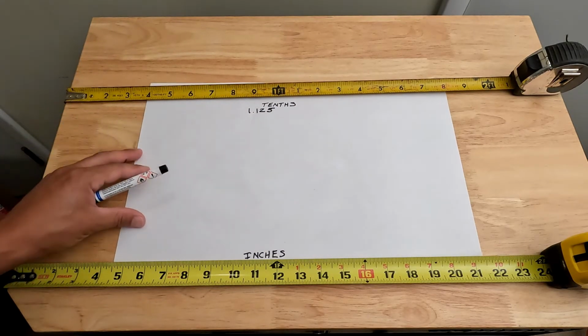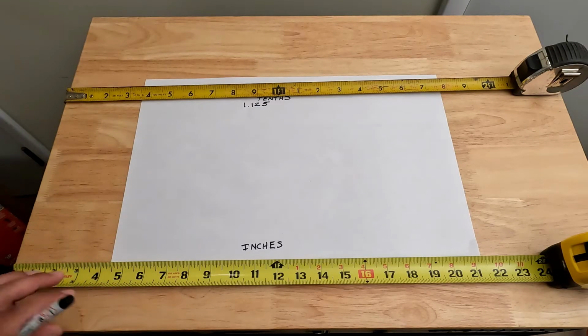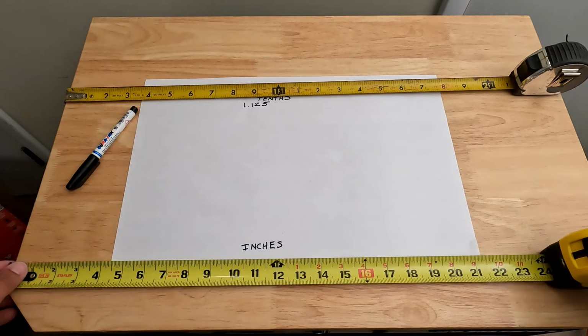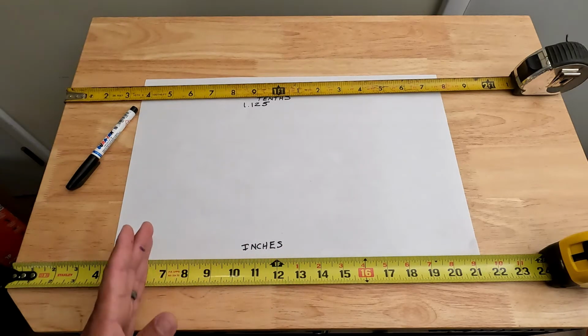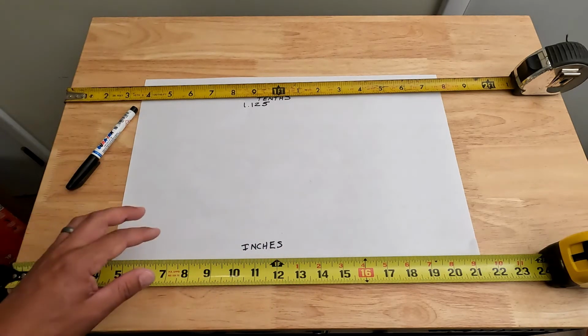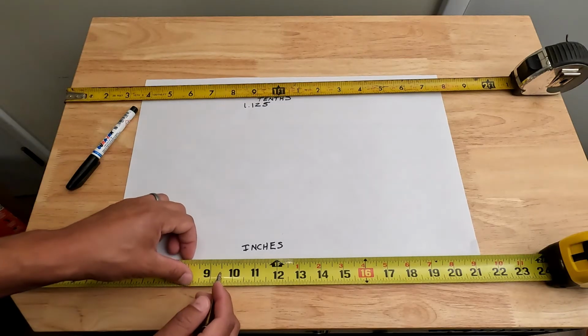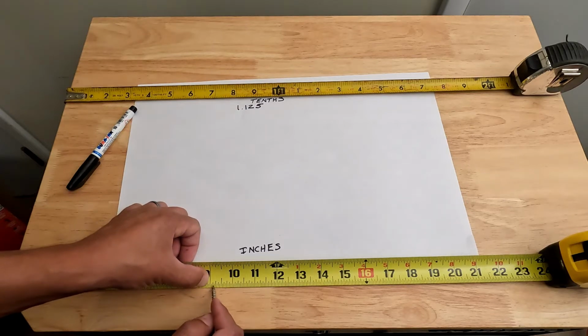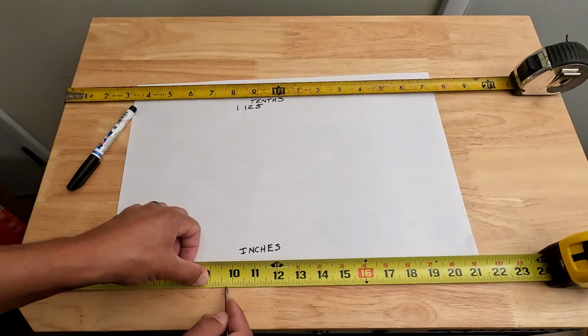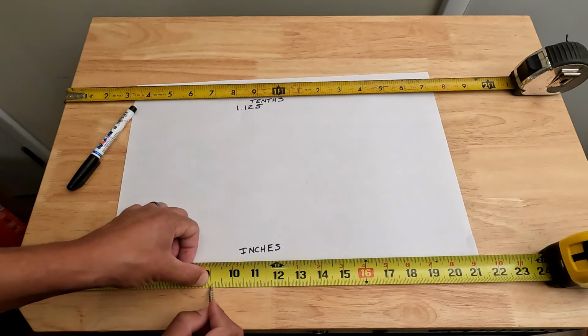So now we can go down to inches. This is what most people are going to be dealing with. And inches, like I said, just takes a foot and breaks it up into 12 even sections, and those are called inches. Now inside each inch, we break it down further. There's 16 of these tick marks, and those are called sixteenths. These are our 16th marks. Every one of these is a 16th all the way down.